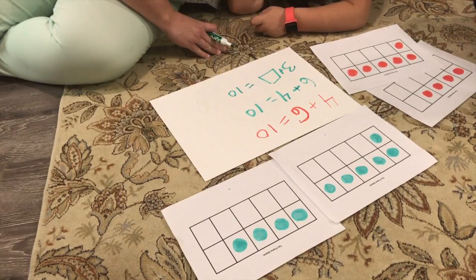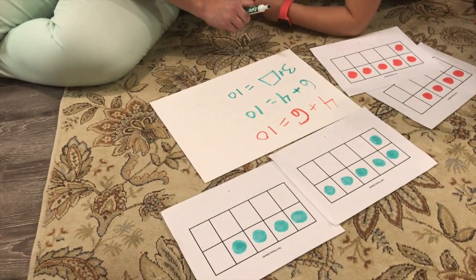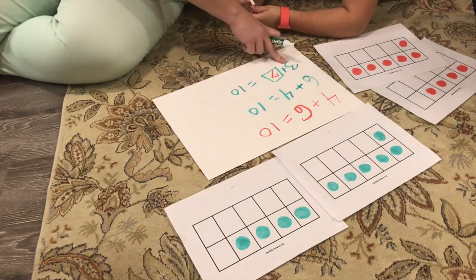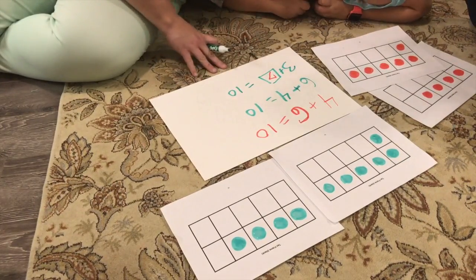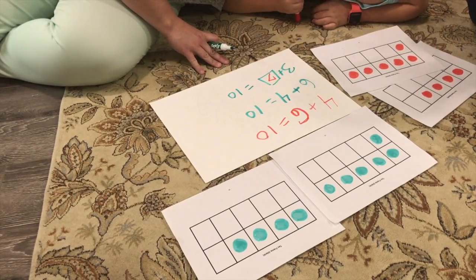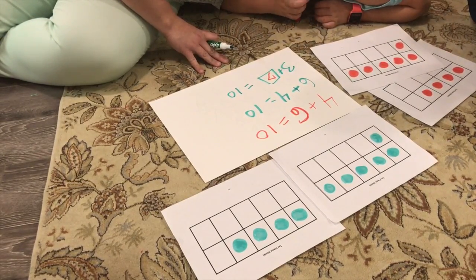Yep. So that is called the part-whole. So we know what the whole is. We know a part. And we need to define the other part to give us our whole again. So the part-whole of looking at numbers.